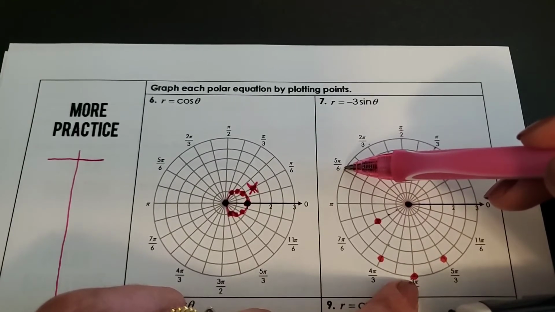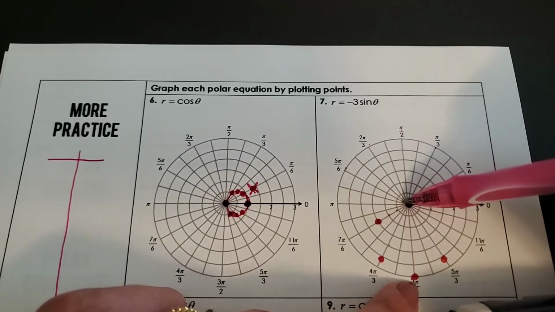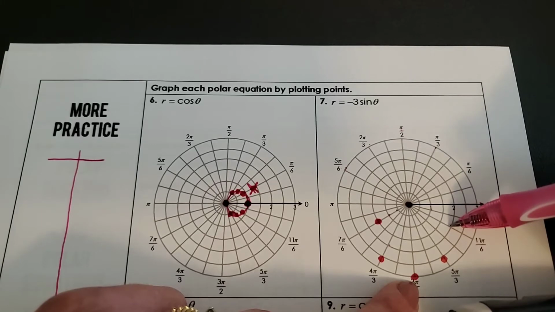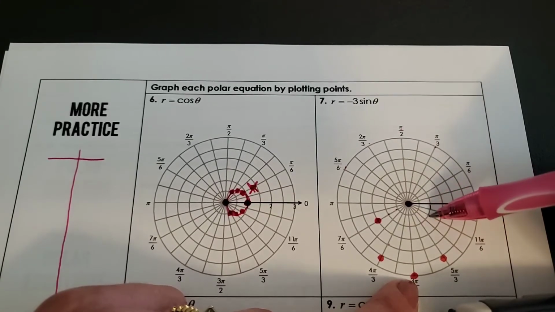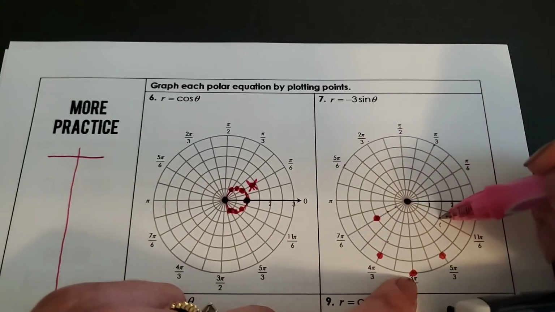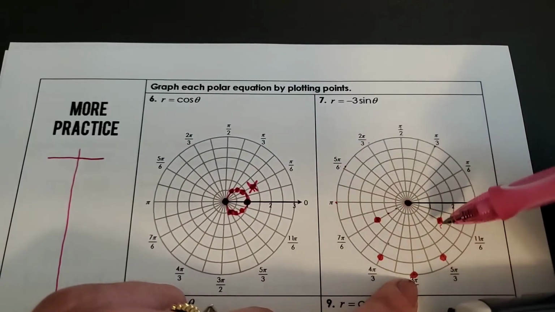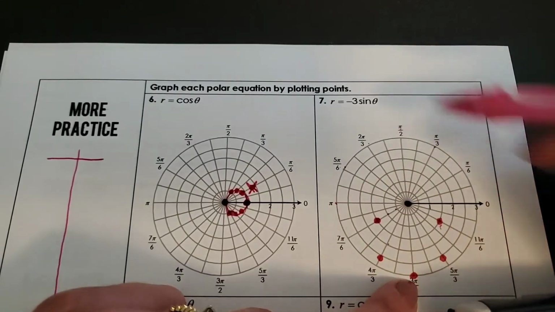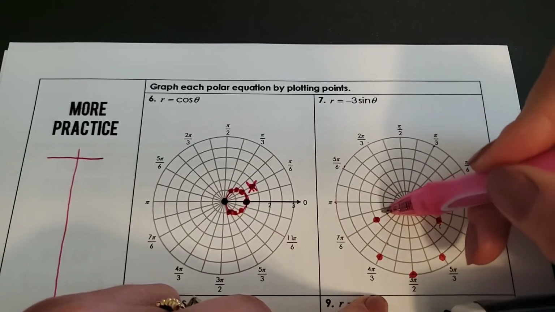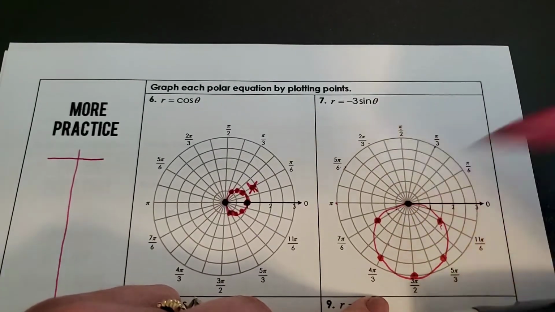Sine of 5 pi over 6 is 1/2 times -3 is -3/2. So instead of going 3/2 this direction, I'm going 3/2 this direction. And so 1, 2, 3/2. And then sine of pi is 0. I'm back here. And again, that pi to 2 pi is going to just repeat this graph right here.